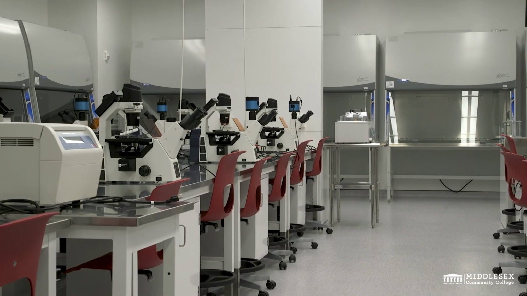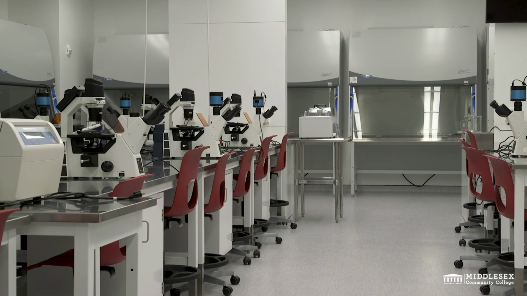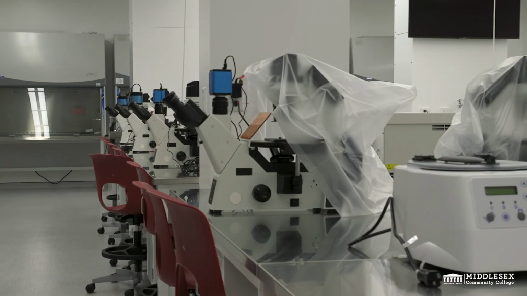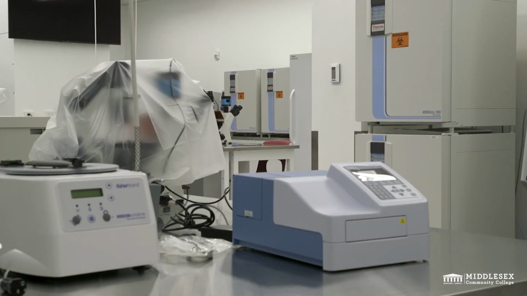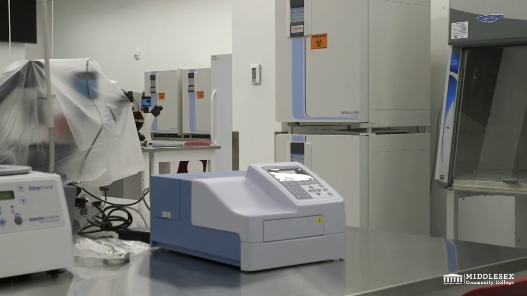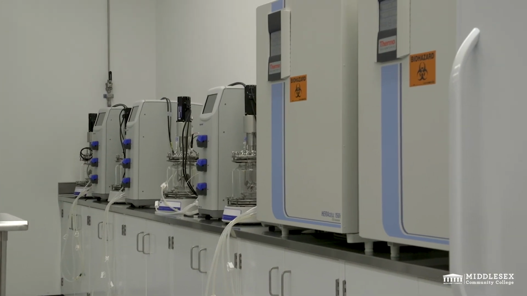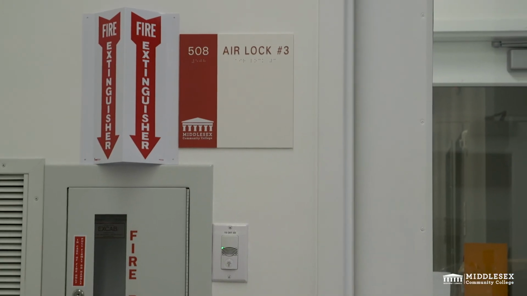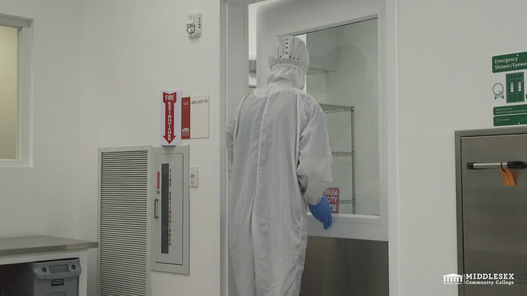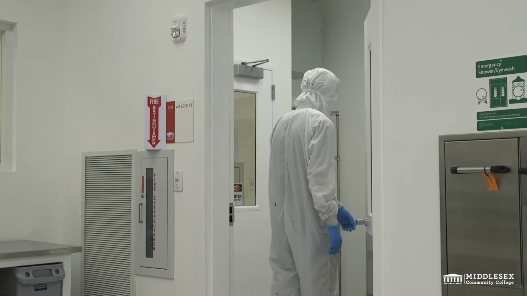Now that you have entered the clean room, you should always refer to protocols related to equipment usage, cleaning, and workspace protocols, as well as any other protocols related to operations involved inside the clean room environment. When you're ready to degown, enter Airlock 3.